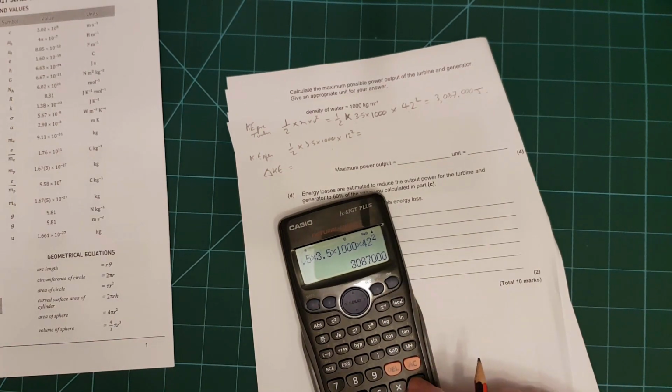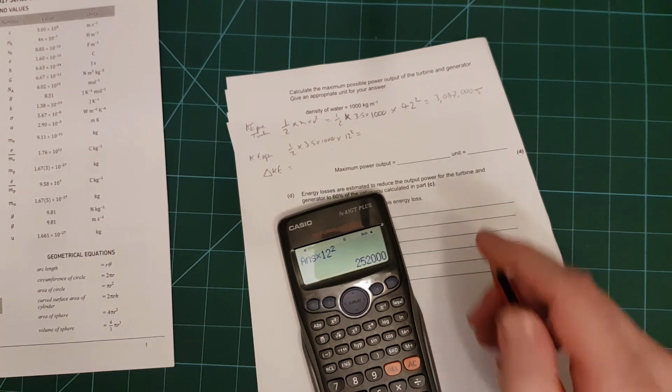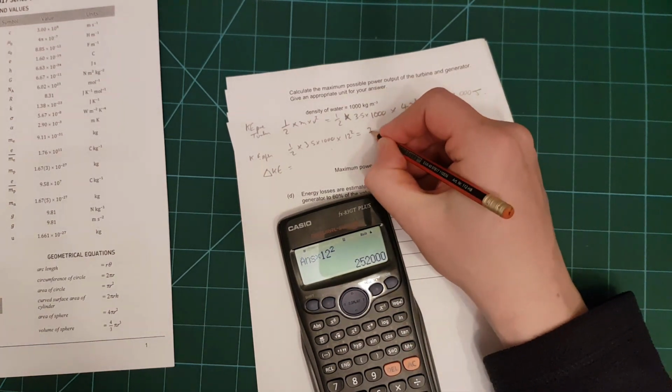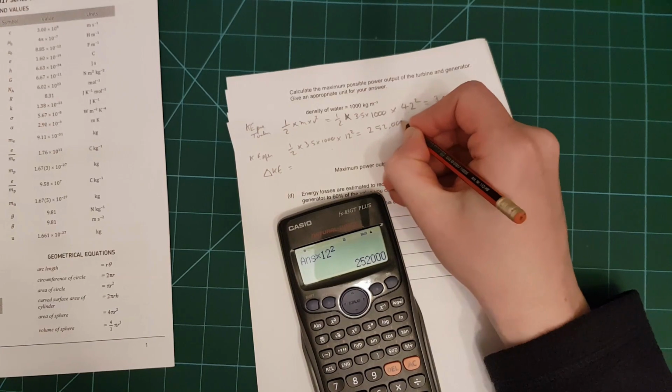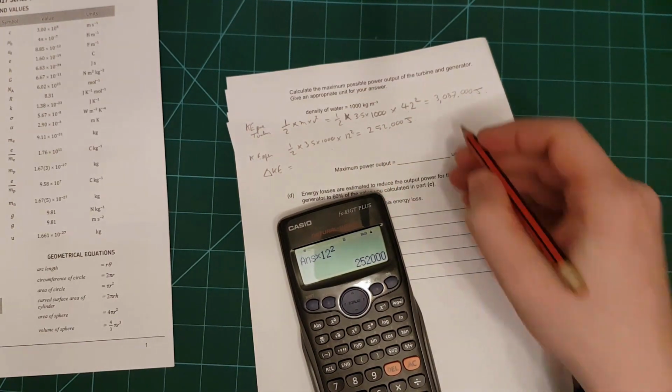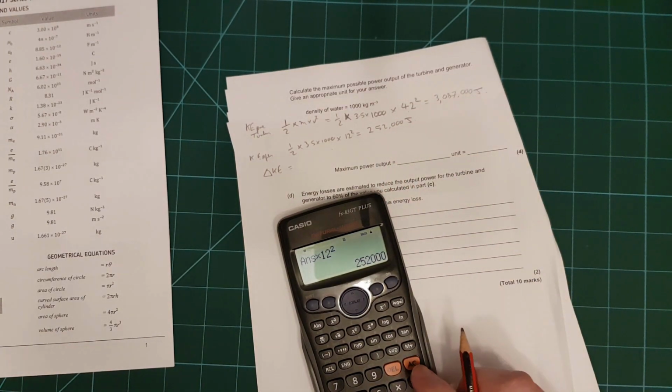And this one, with 12 squared, is equal to 252,000 joules.